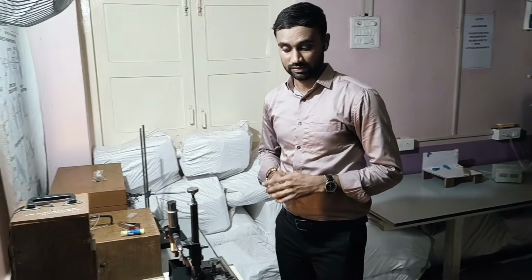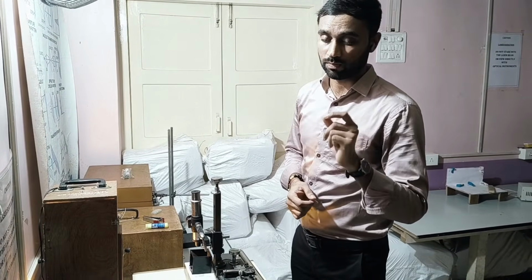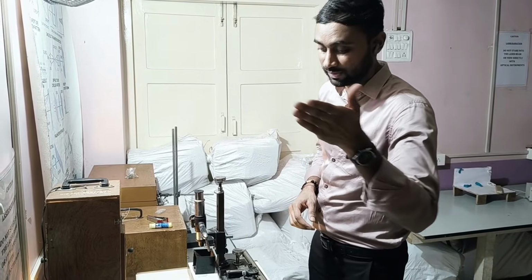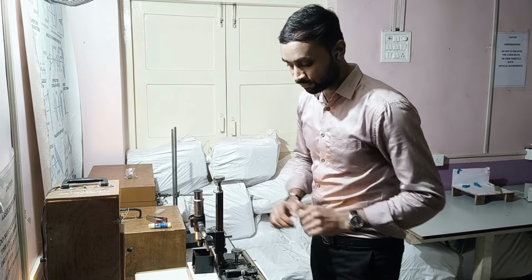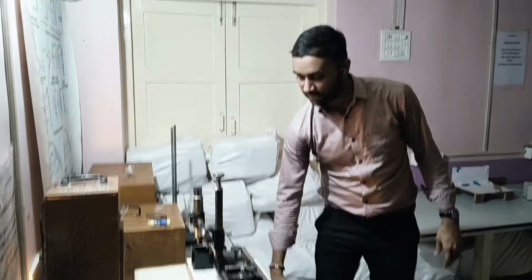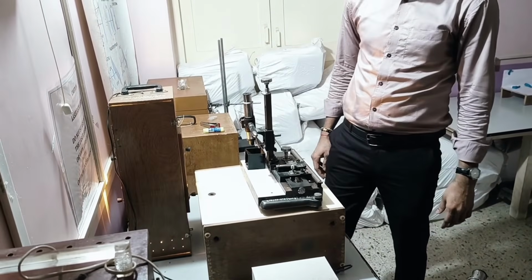While doing this experiment, you have to take care of a few things. This experiment is very sensitive. I told you the least count of this traveling microscope is 0.001 centimeter, that's 10 micrometer, which is a very small distance. So if you are working here and by mistake you touch the table, it may change things. Just don't make this table move.